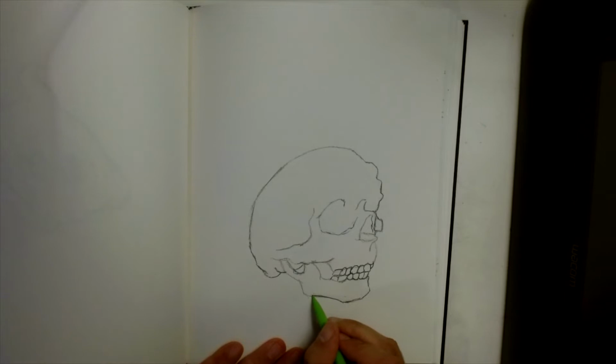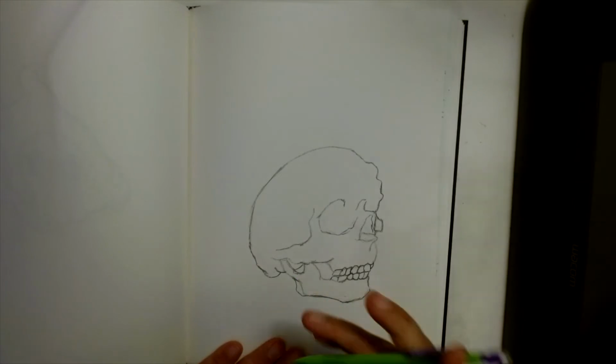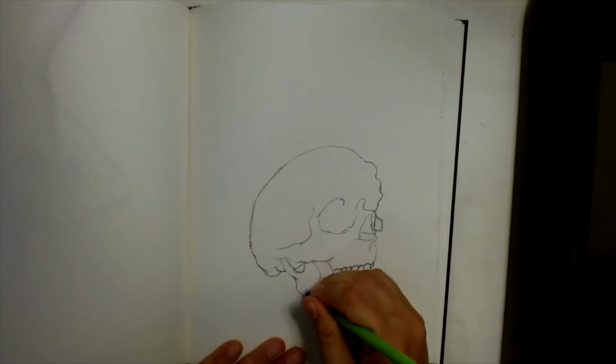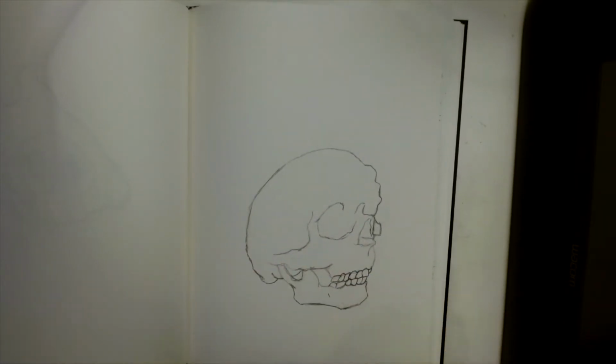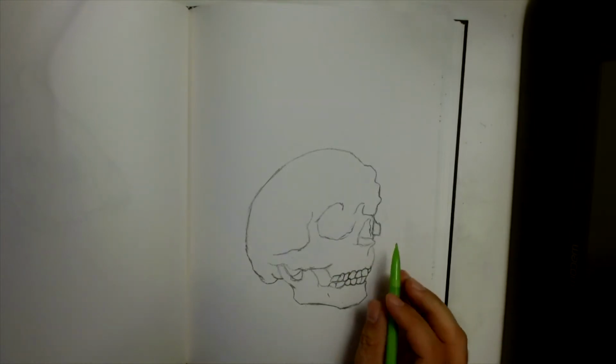Okay, so as we take that back, have that tiny bit of an overlap right there. And that'll give us more of a skull shape.